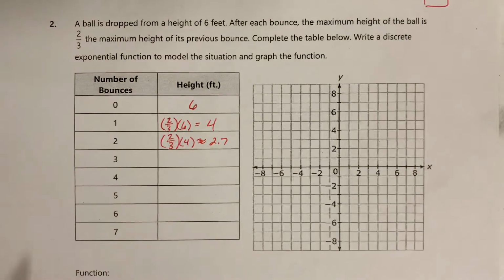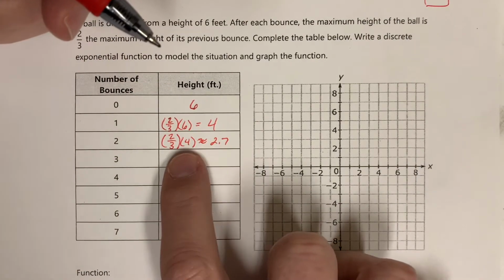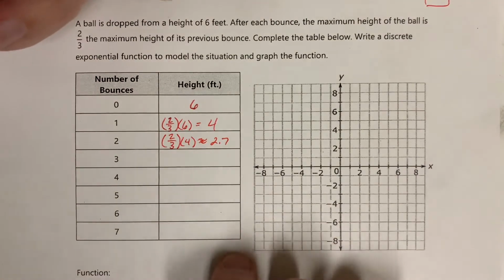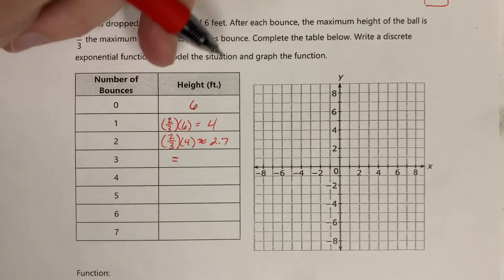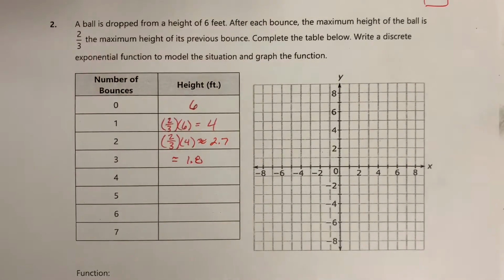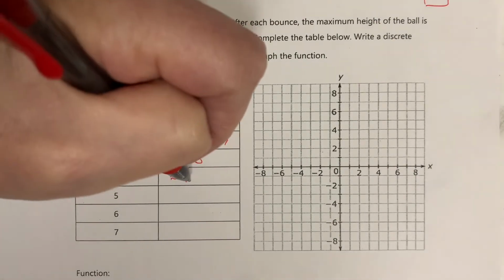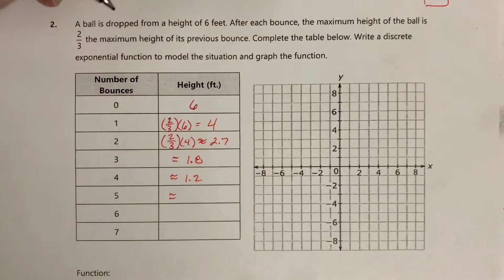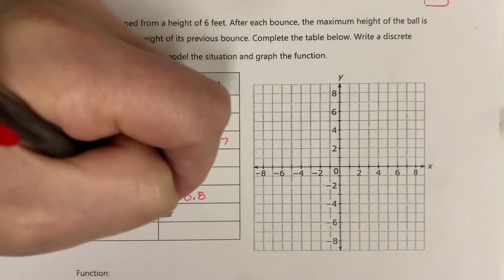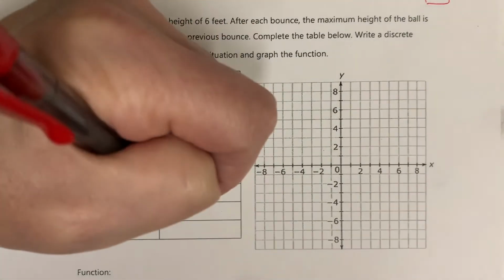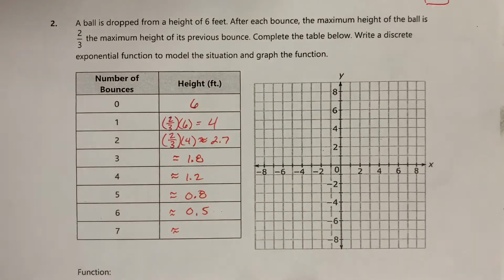Okay, so if you continue doing this, replacing this number down here for the next one and then multiplying by 2/3, here's what we're going to get for our pattern. The next one is going to be about 1.8. The next one is approximately 1.2. The next one is approximately 0.8. The next one is approximately 0.5. And the last one is approximately 0.4.